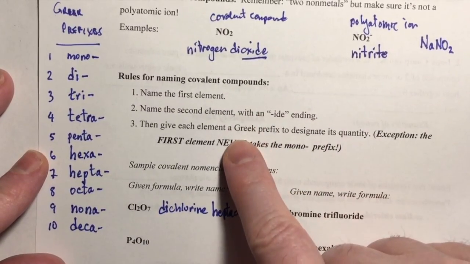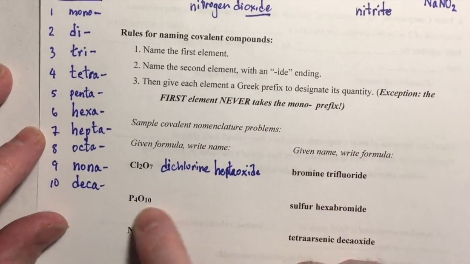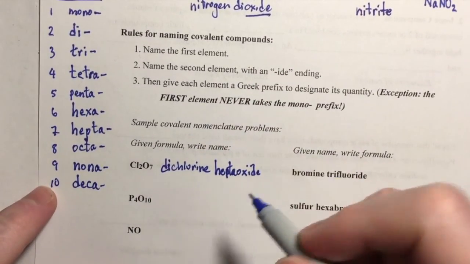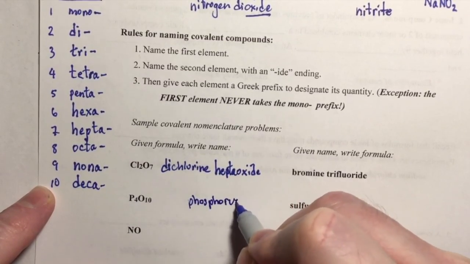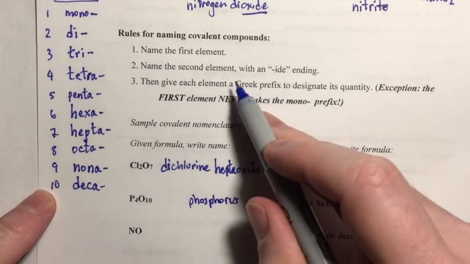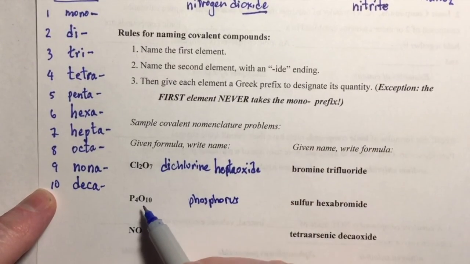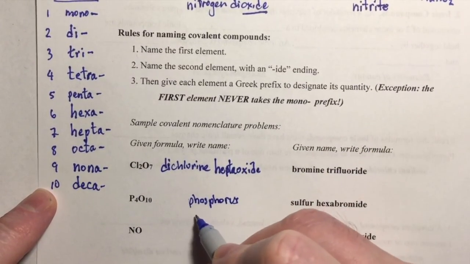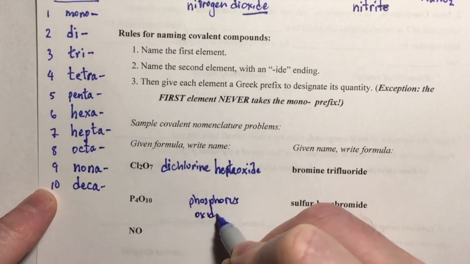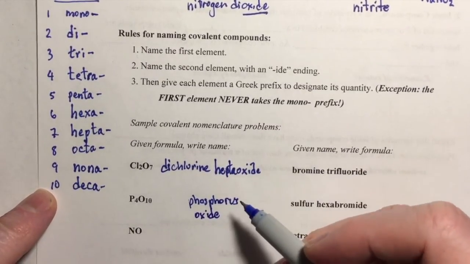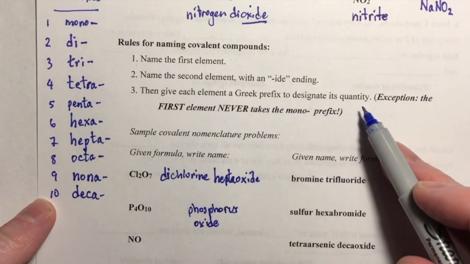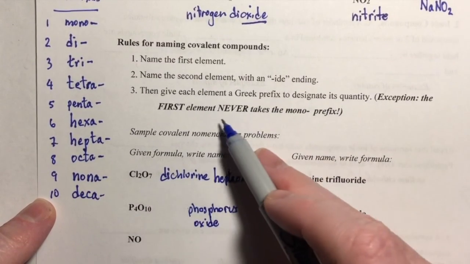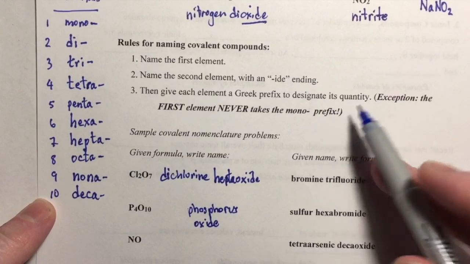We're going to use our covalent naming. Name the first element. That first element is a phosphorus. Okay. Name the second element with an IDE ending. That's an oxygen, so it gets an oxide. Oxide. Rule 3, give each element a Greek prefix to designate its quantity, with the exception that the first element never gets mono. Okay?